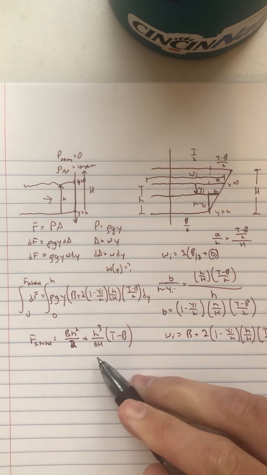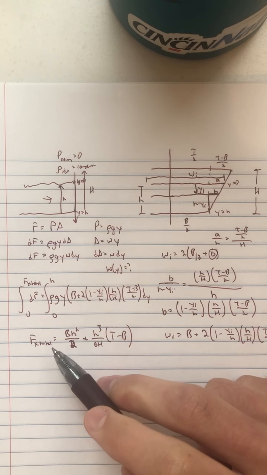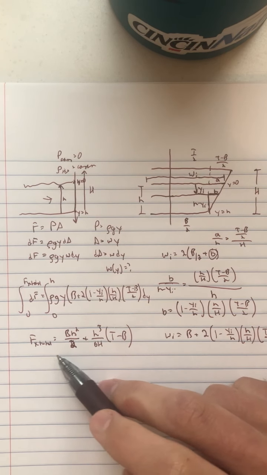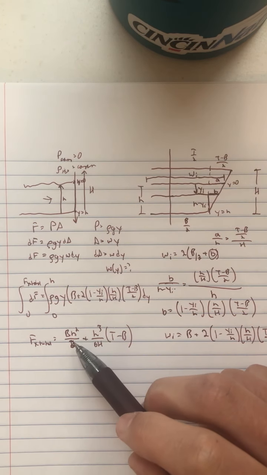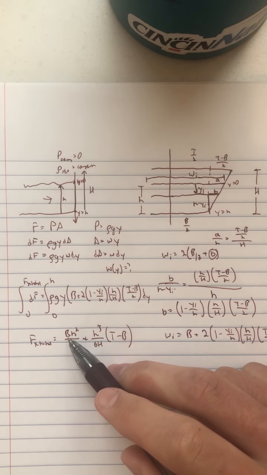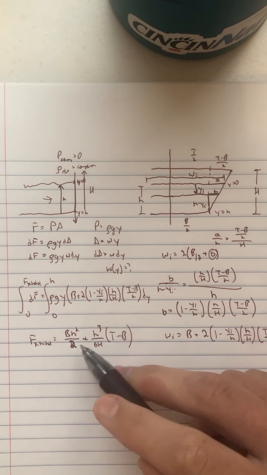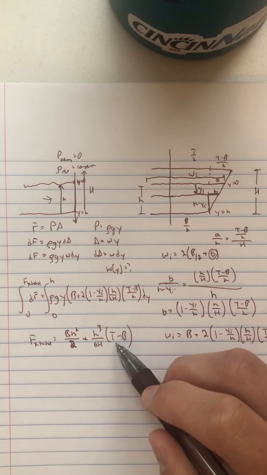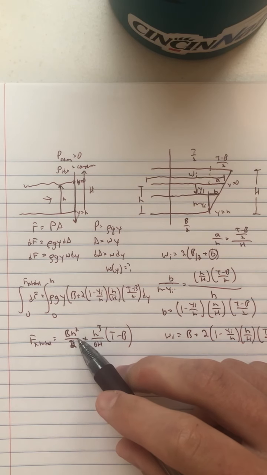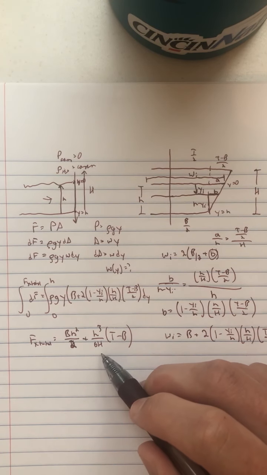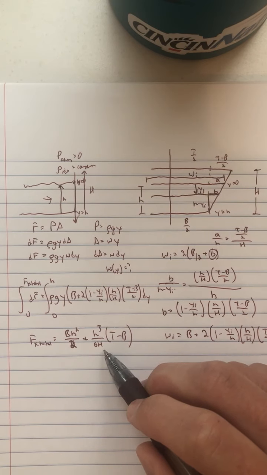This is the expression for the total force in the x direction on the dam wall in terms of b for the base of the trapezoid, t for the top of the trapezoid, little h for the height of the water, and big H for the height of the dam wall.